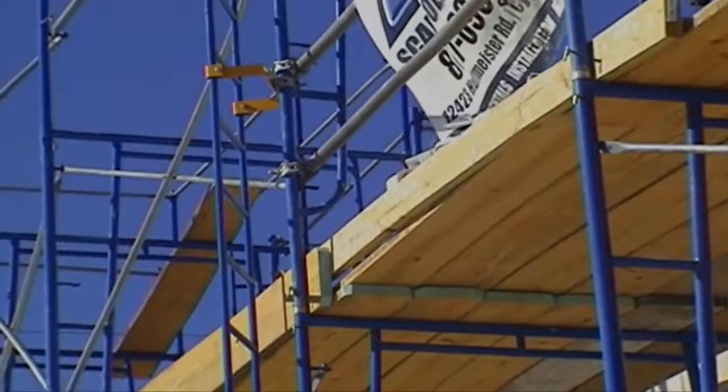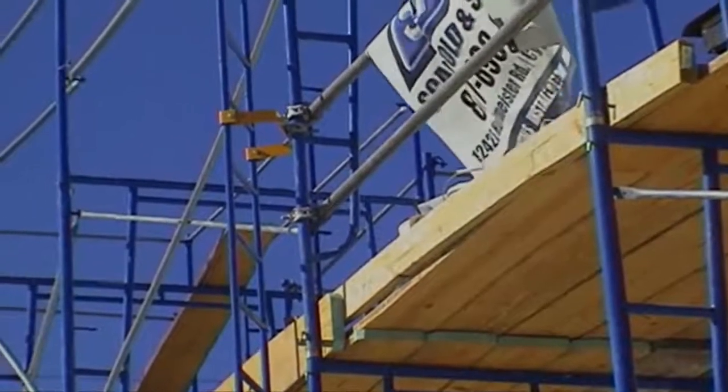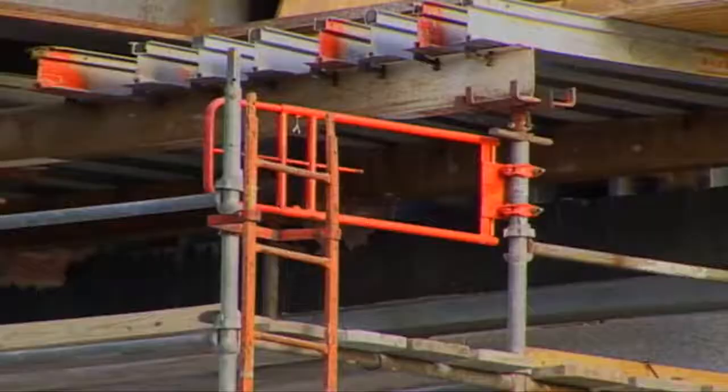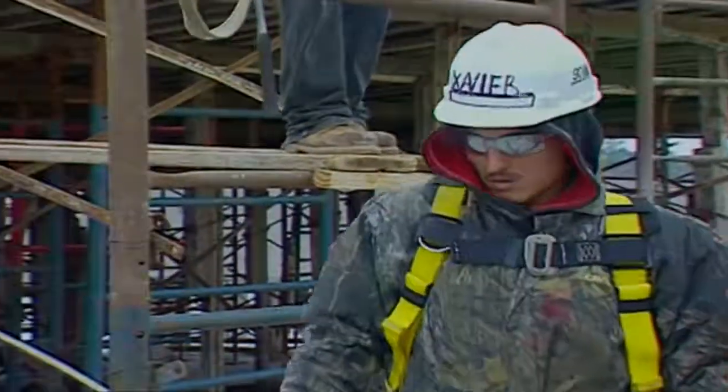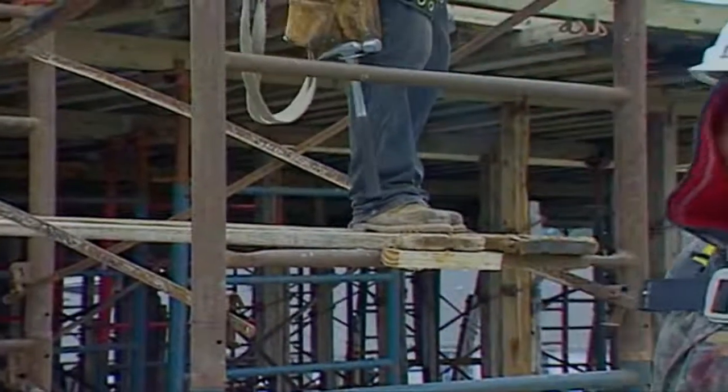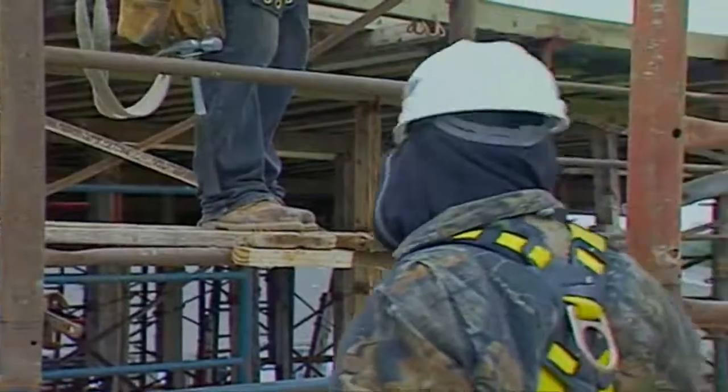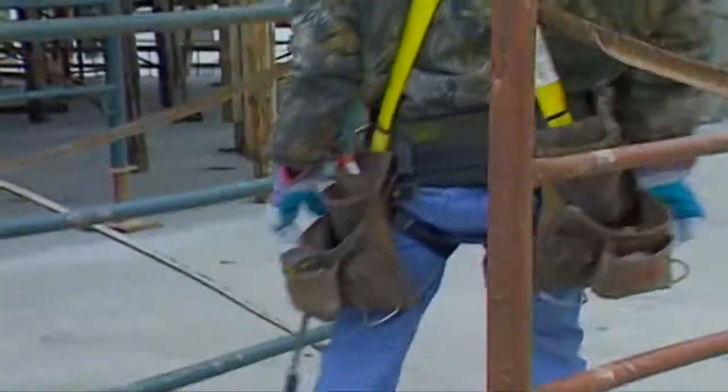Frames and panels must be joined together vertically by coupling or stacking pins or equivalent means, and must be locked together to prevent uplift. Scaffold components made by different manufacturers or of different metals must never be utilized on the same scaffold unless approved by the competent person. Components should not be modified to make them fit together.